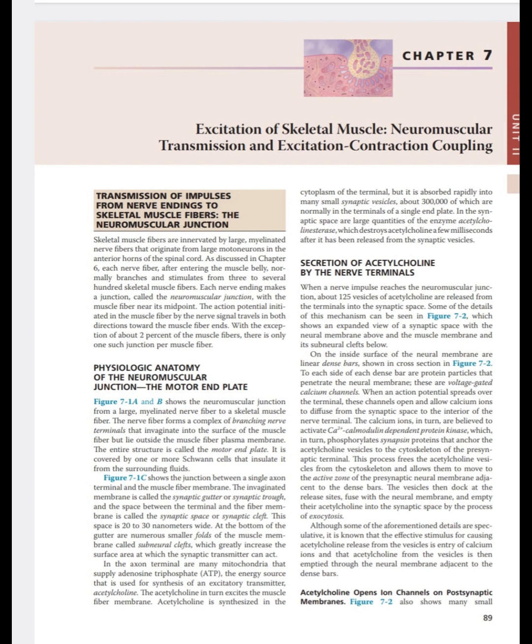Under this heading, see the second paragraph that starts from: on the inside surface of the neural membrane are the linear dense bars. To each side of each dense bar are protein particles that penetrate the neural membrane. These are voltage gated calcium channels. When an action potential spreads over the terminal, these channels open and allow calcium ions to diffuse from the synaptic space to the interior of the nerve terminal. The calcium ions in turn are believed to activate calcium calmodulin dependent protein kinase, which in turn phosphorylates synapsin protein that anchors the acetylcholine vesicles to the cytoskeleton of the presynaptic terminal.